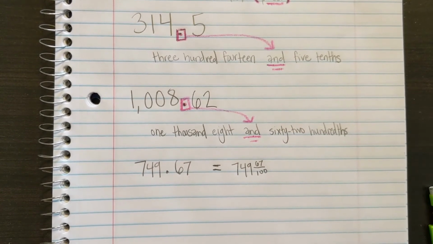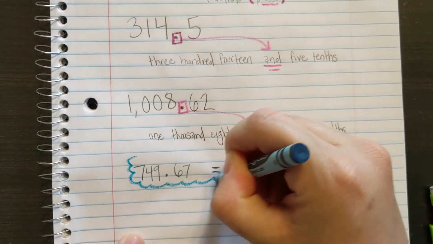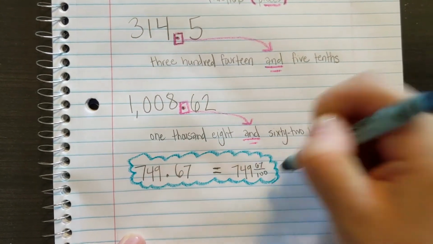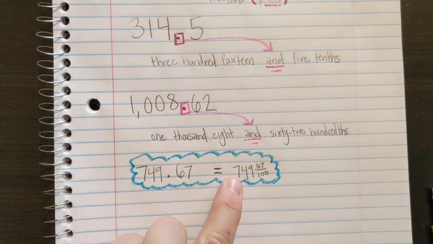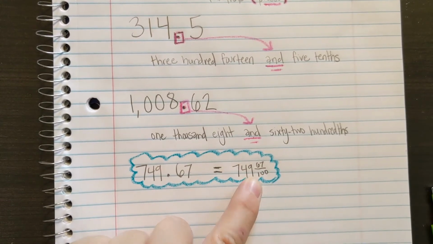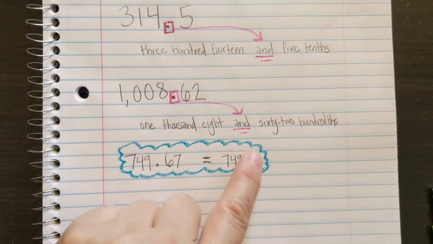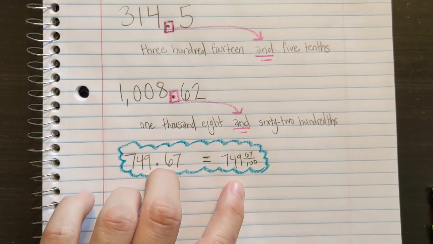So when I chose to use the decimal, I'm going to put this in a cloud. This number, in an aqua blue cloud, 749.67, is the same as 749 and 67 over 100. Those are equivalent. I can represent my numbers as a mixed number or as a number with a decimal. Those are the same, called equivalent.